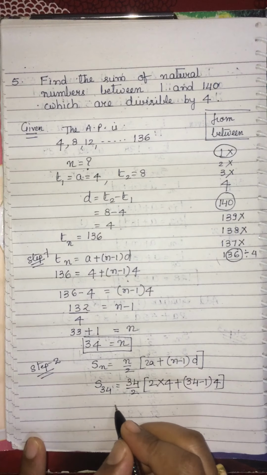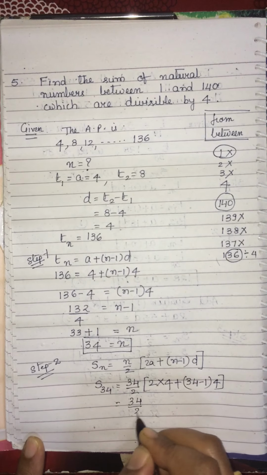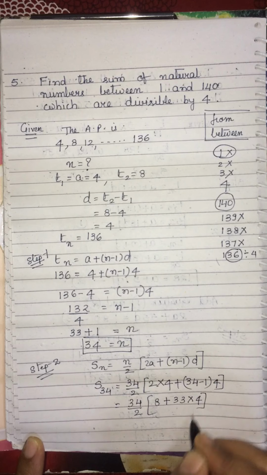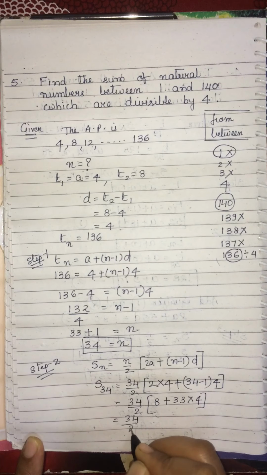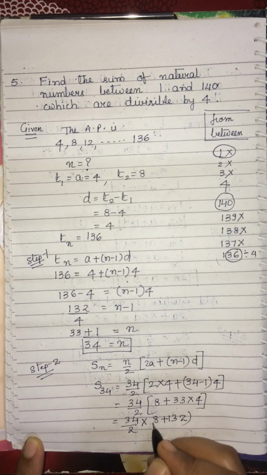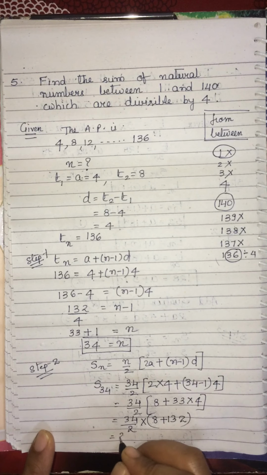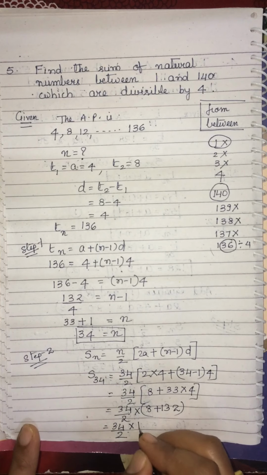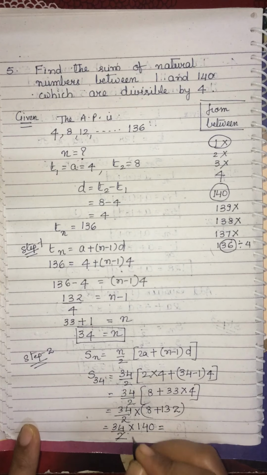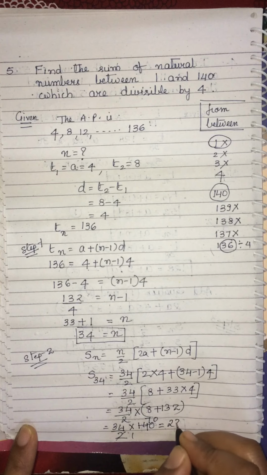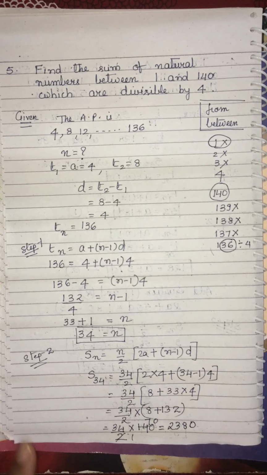Now children, solve it. 34 upon 2, 8 plus 33 multiplied by 4 gives us 8 plus 132, that is 140. So 34 upon 2 multiplied by 140, and 17 times 140 gives us 2380. Alright.